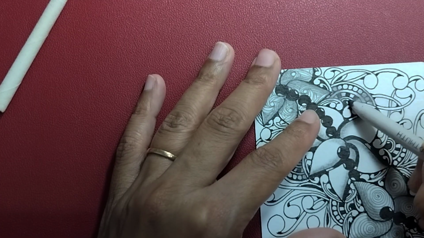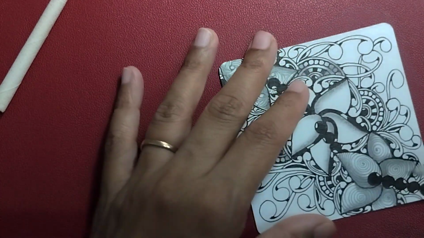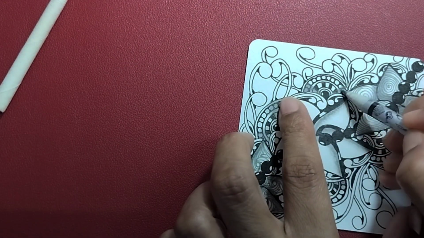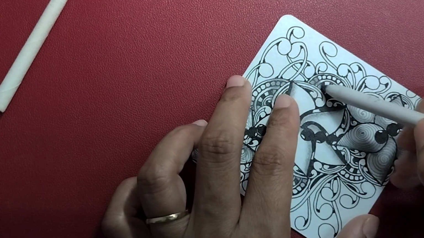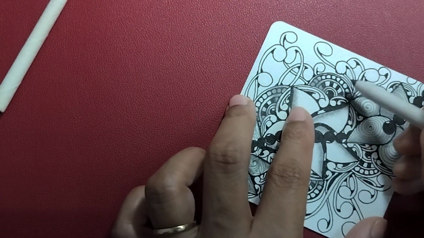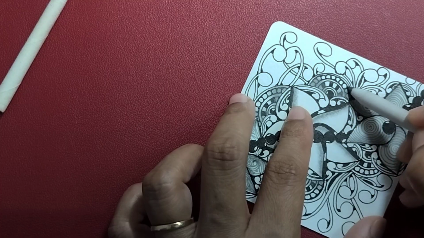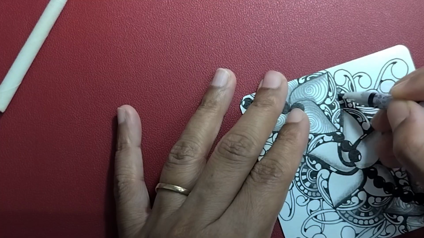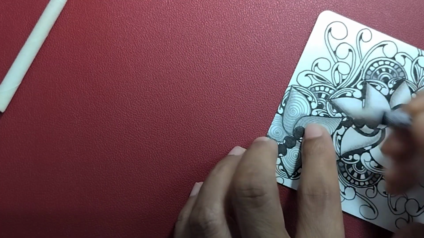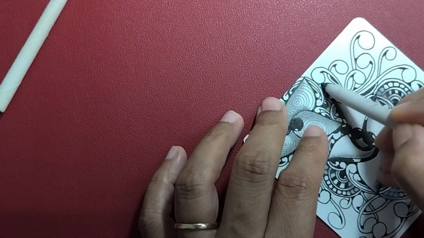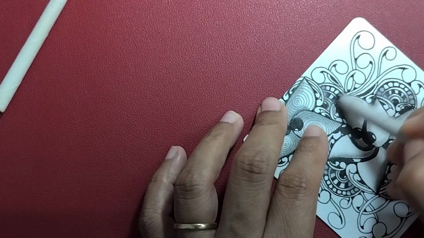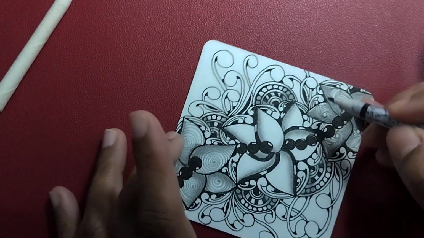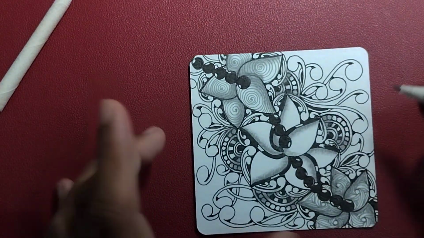Adding shadow at both ends, and we'll highlight the center with our chalk. Yes, I think we have shaded the moons.